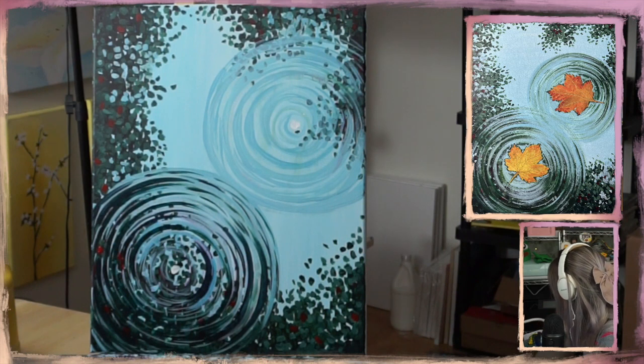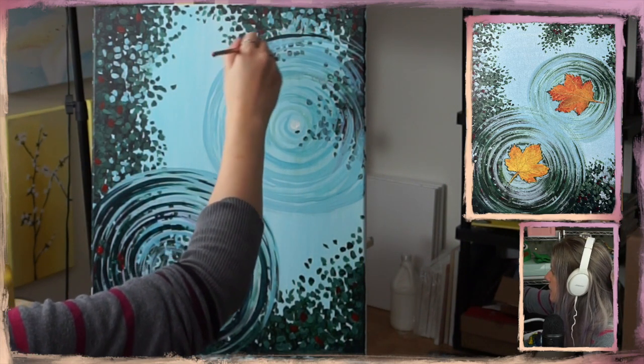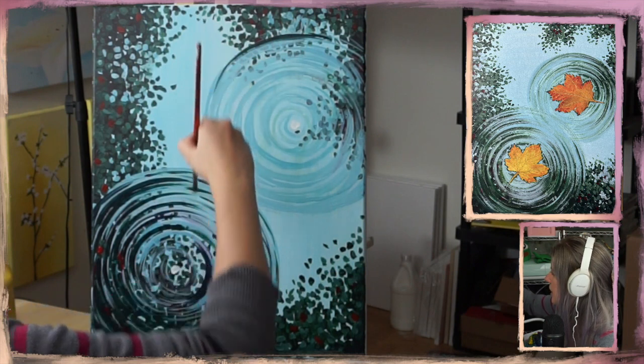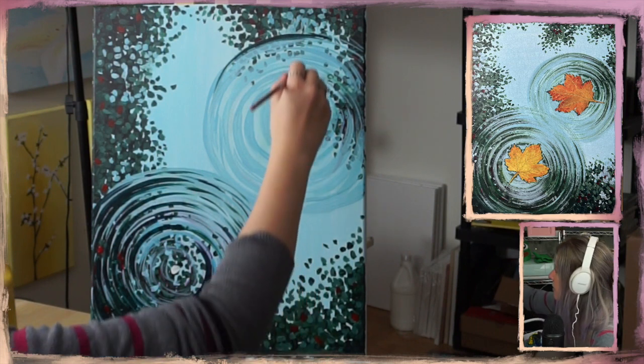Let me do the same thing to the other one. Yeah, I think those decisions are, once again, decisions you make when you look at the whole painting later. Take your little step back, see how it's looking, see if any of the colors are overtaking any other colors.